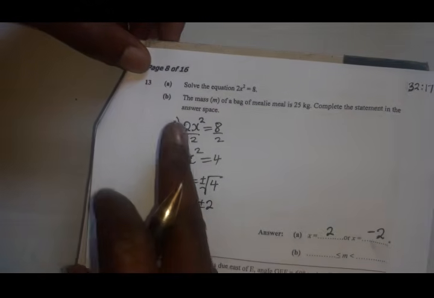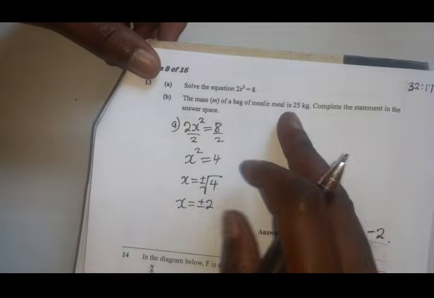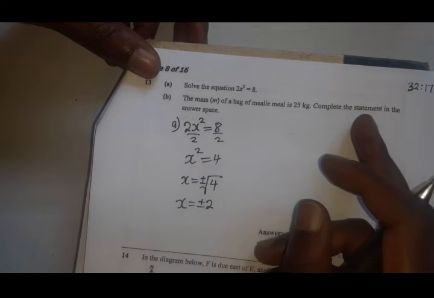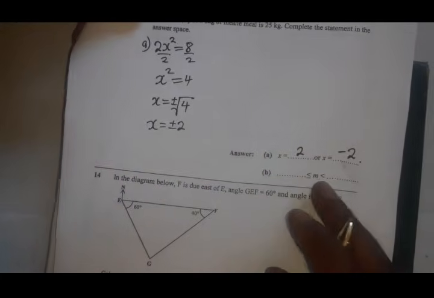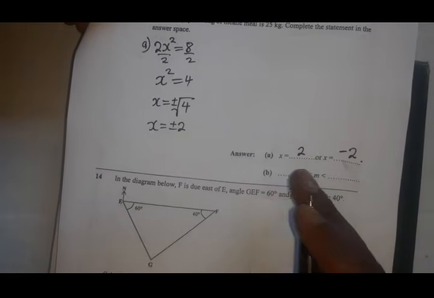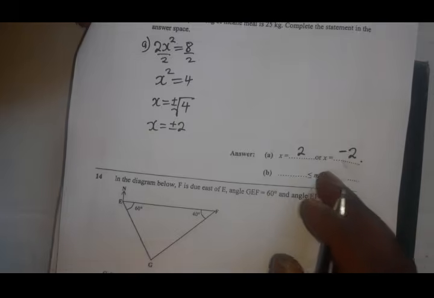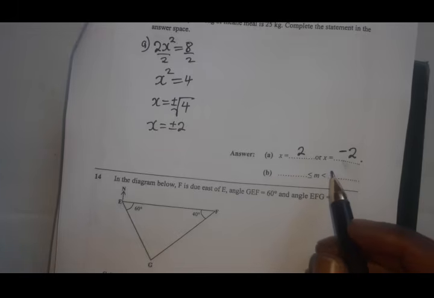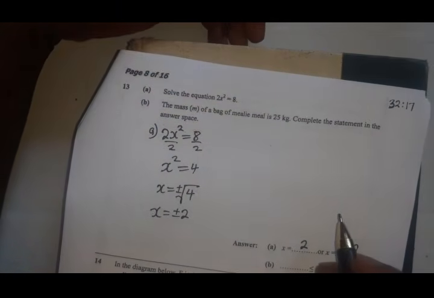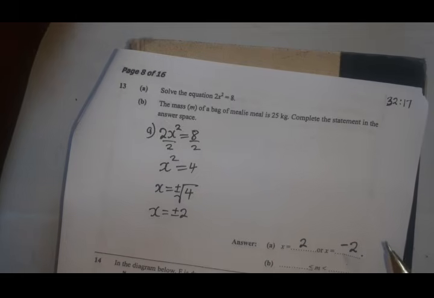Then we come to B. The mass of a bag of mealie meal is 25 kg. Complete the statement in the answer space. So when you look at M, here is the mass, isn't it? So what this is talking about, we need to find the lower limit and the upper limit. So what we are supposed to do, I'm sure you know that we need to find the absolute error. Then when we add the absolute error to this 25, that gives us the upper limit. When we subtract it, it gives us the what? The lower limit. So let's find the absolute error.